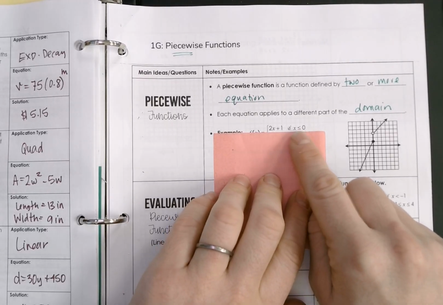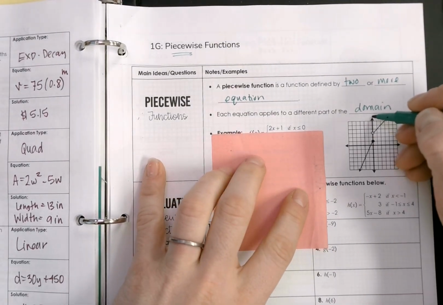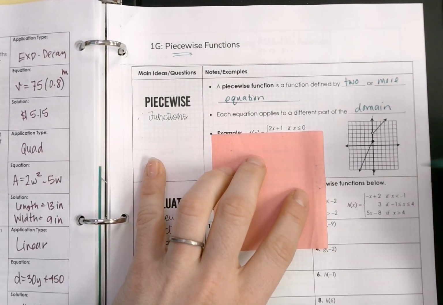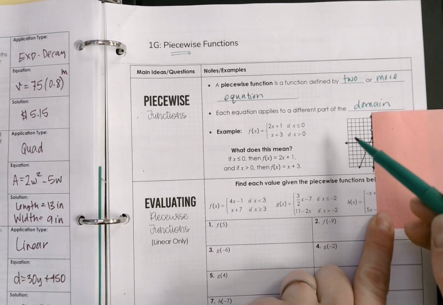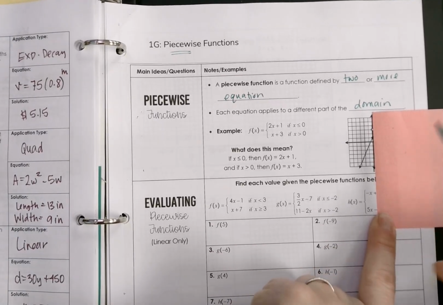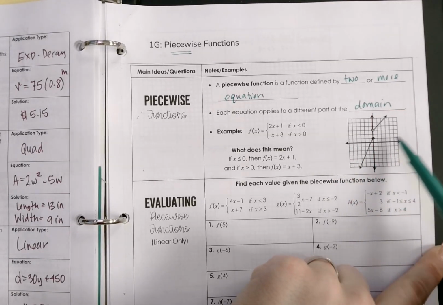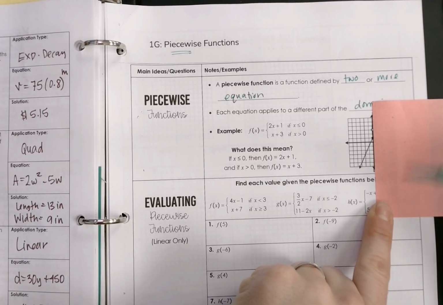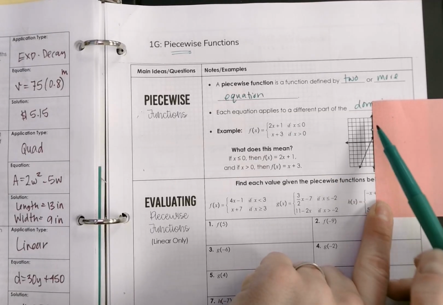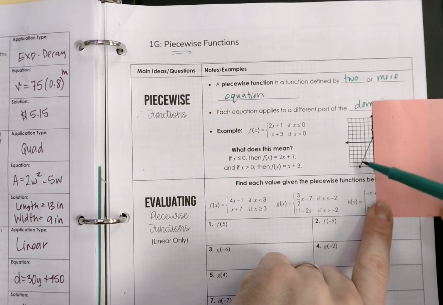So where is x less than or equal to 0? Well, x equals 0 along the y-axis, right? So this part of the graph is where x is less than or equal to 0. We're breaking up the domain, which is all of the x values, into different chunks with vertical lines, right? So if x is less than or equal to 0 applies to this side of the graph. So this line is 2x plus 1.